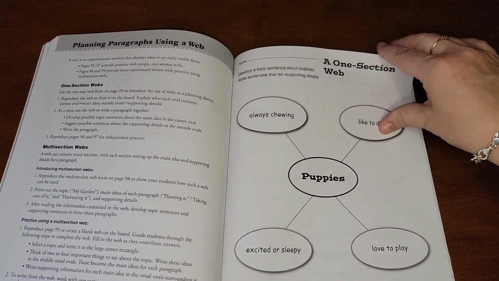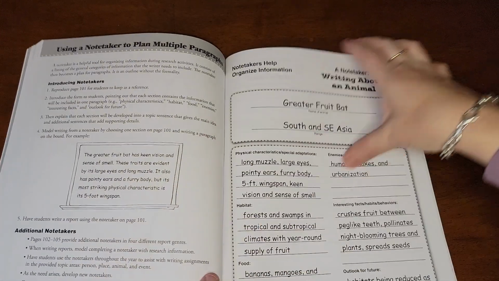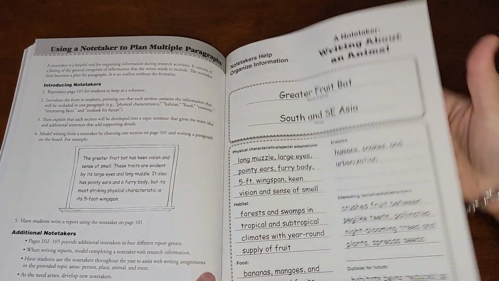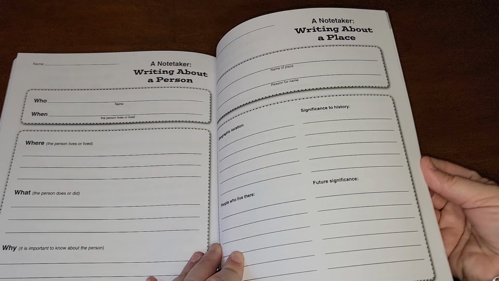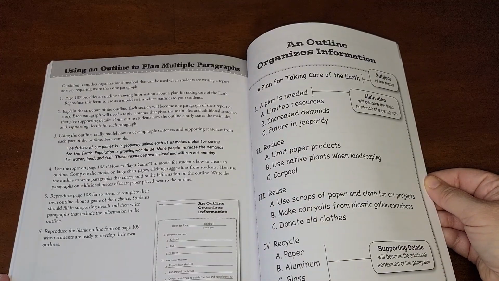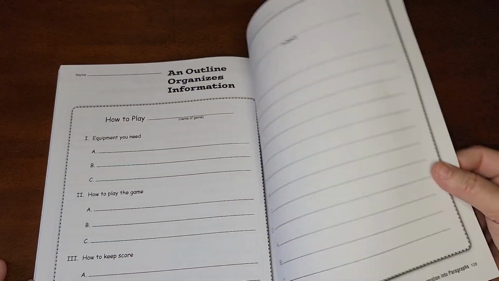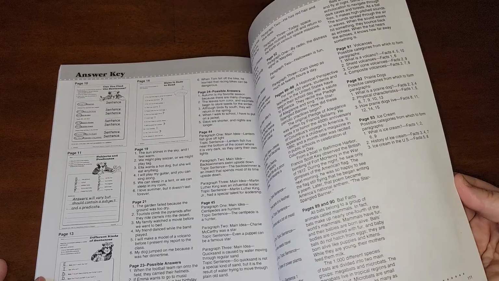Planning paragraphs using a web and exercises for web usage. How to be a note taker. Or using an outline to plan multiple paragraphs. For some of these exercises, there is an answer key in the back.